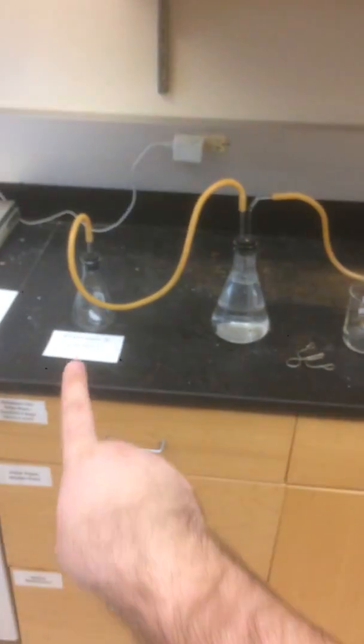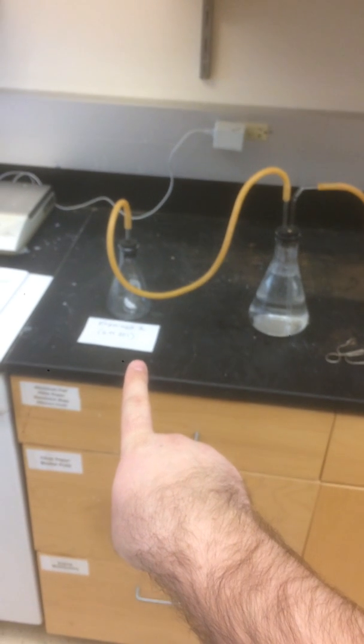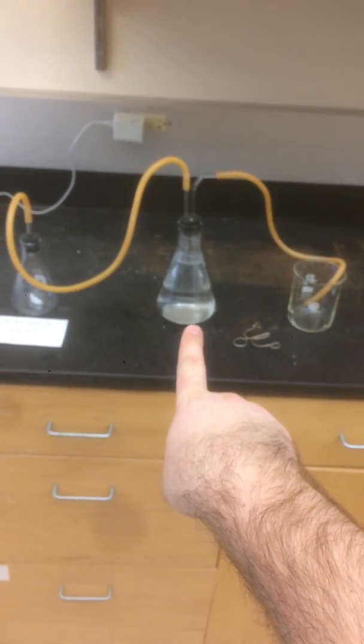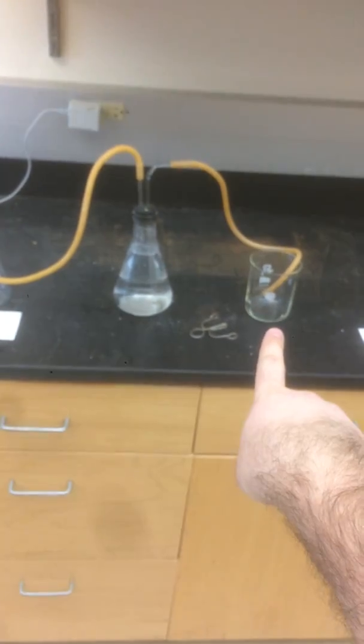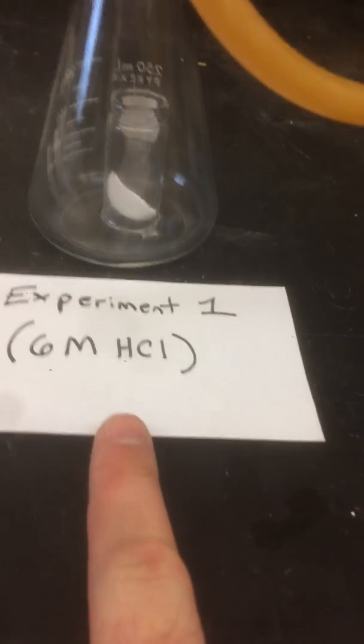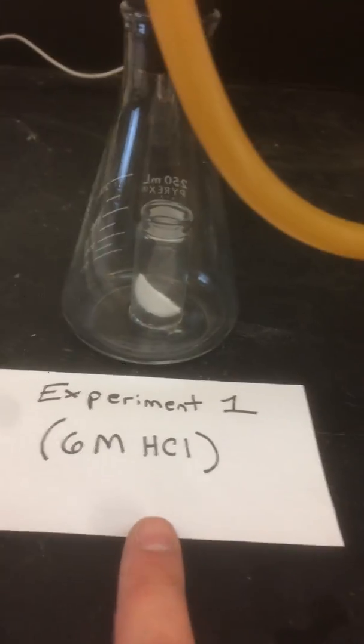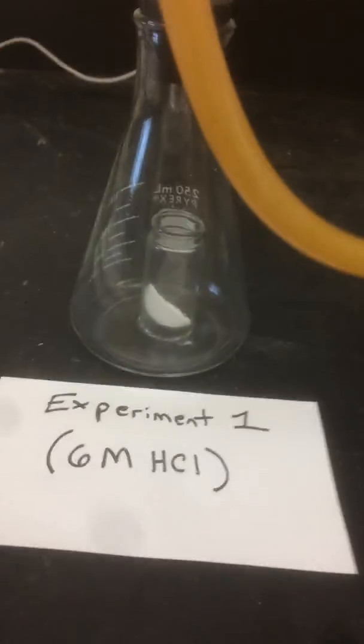All right, so on the left you have, that's where the reaction is going to happen. You see there's an Alka-Seltzer tablet in there. And in the middle, that's where the water is going to get displaced, and that's where the water is going to get collected. So this first experiment has hydrochloric acid in it. The reason for that is it provides a large excess of acid so it can totally react with the sodium bicarbonate in the tablet.